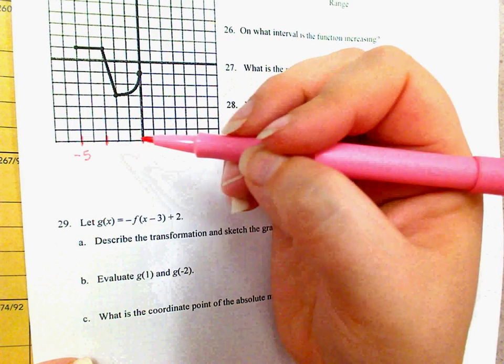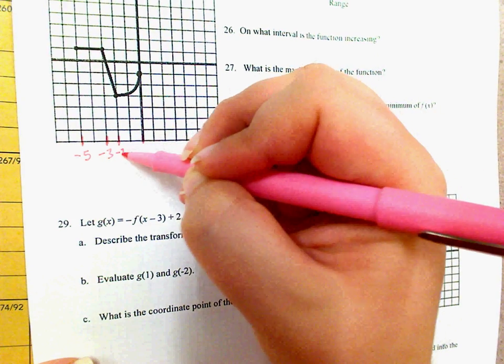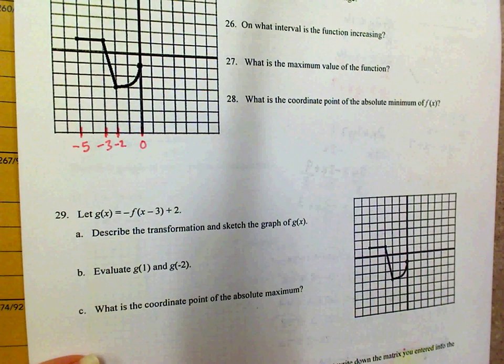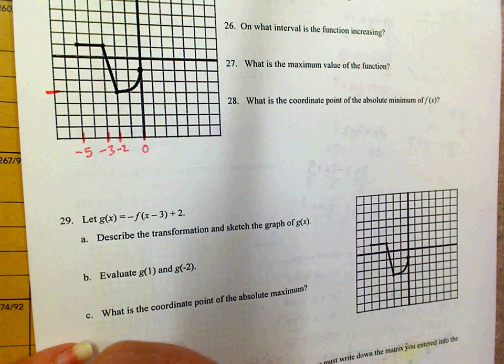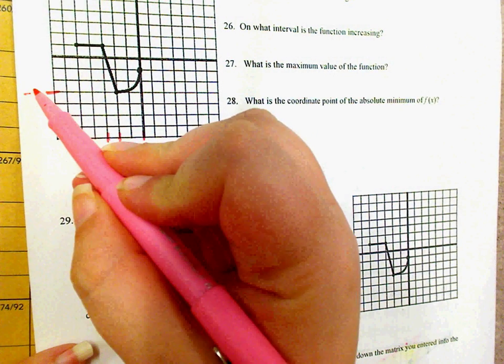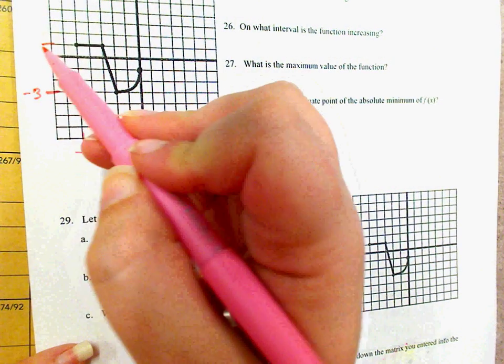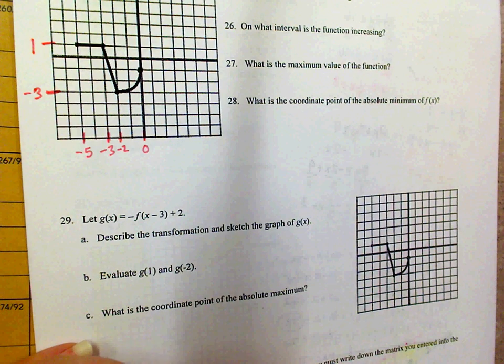Negative 3, and this one is negative 2 and 0. Can we also label this y value? Negative what? Negative 3, and what's that y value? 1. Up there.